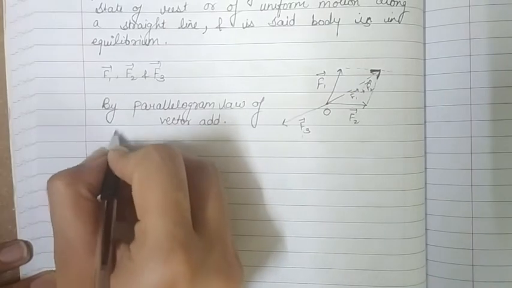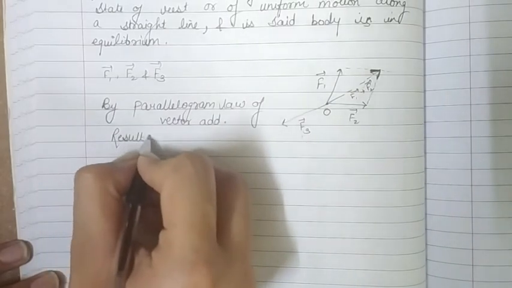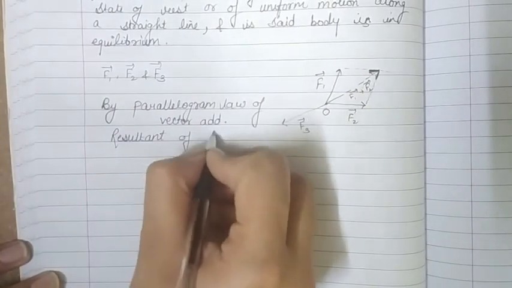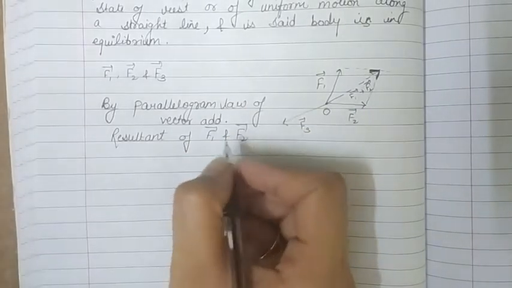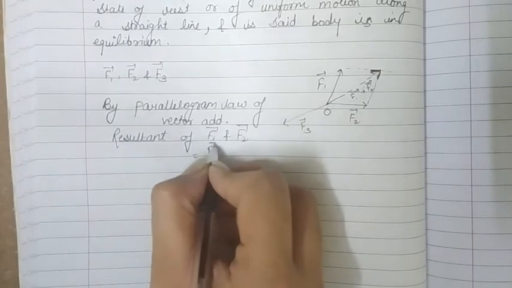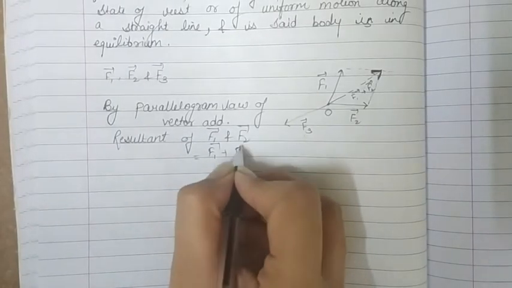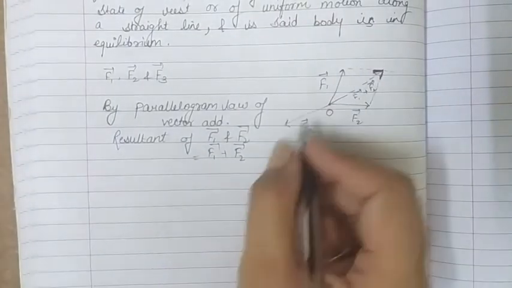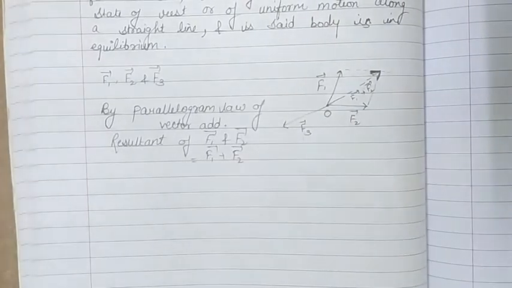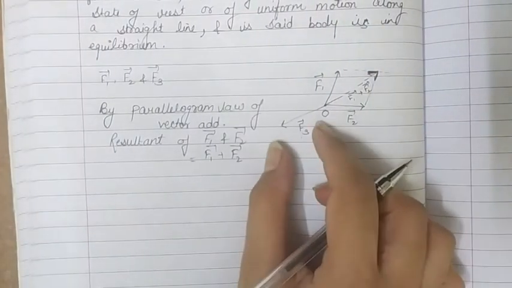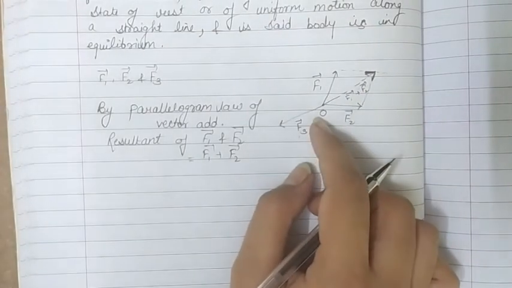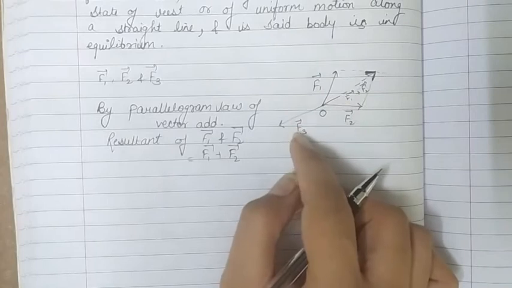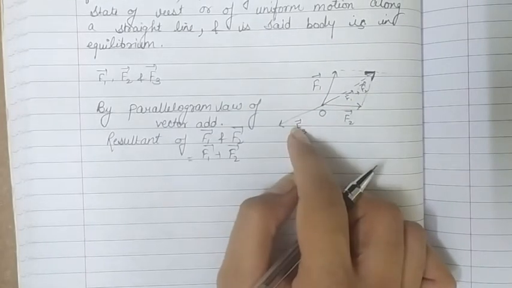The resultant lies along the diagonal of the parallelogram, and it represents F1 vector plus F2 vector. Now the third force F3 vector acts on the body such that its direction is opposite to that of F1 plus F2.